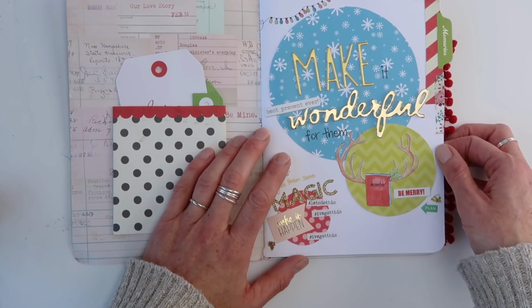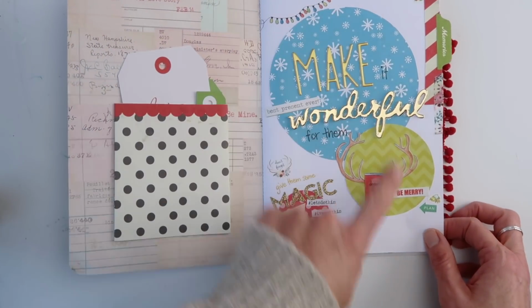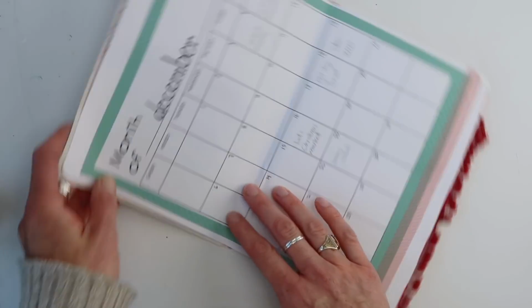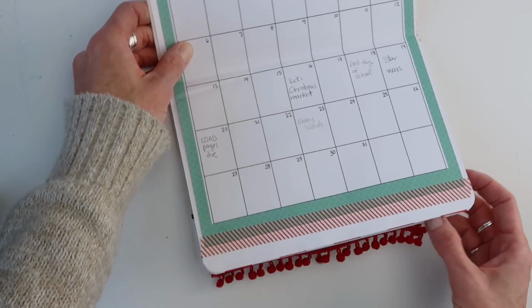I think it was just to be pretty. And then I did end up making a title page for this. So these stickers, you can find these in my shop as well. I have the packing list for our trip in the front, and I put a calendar in this one, which is a really great idea.